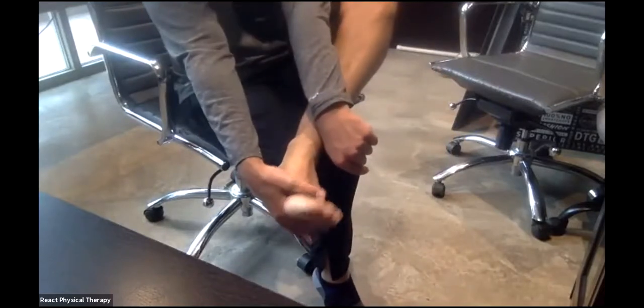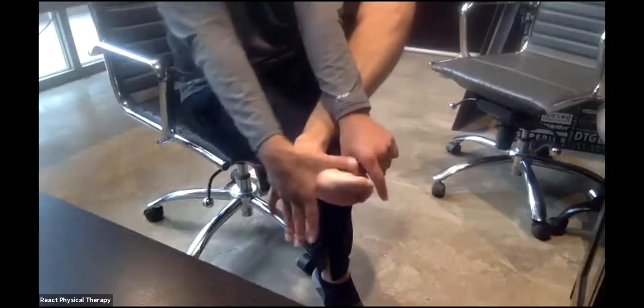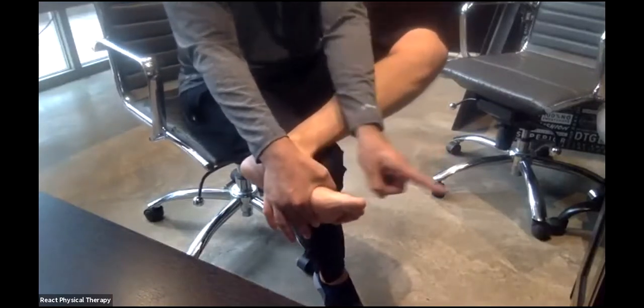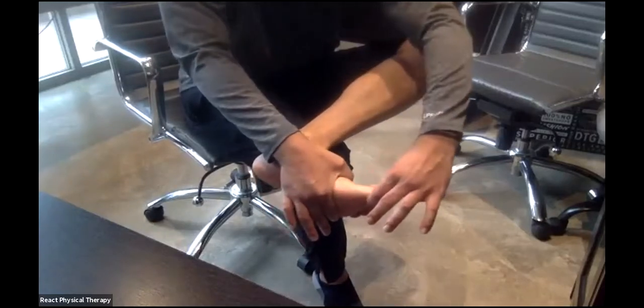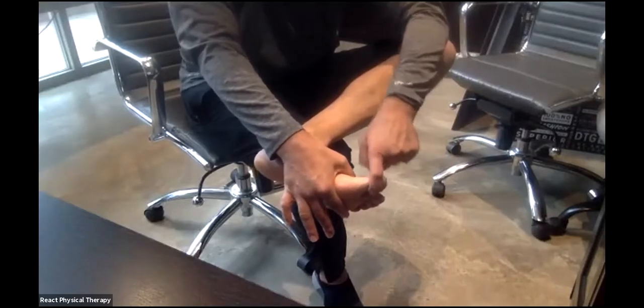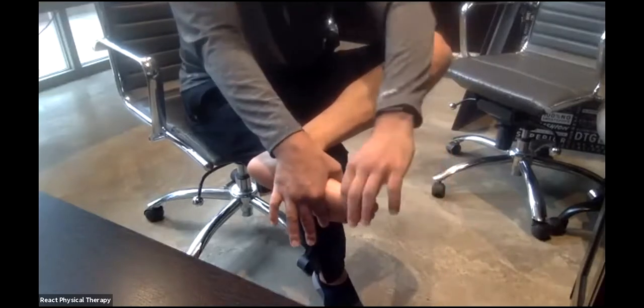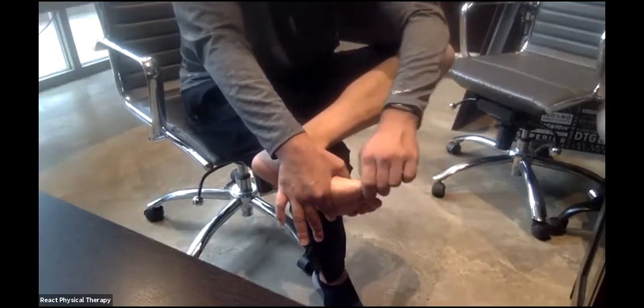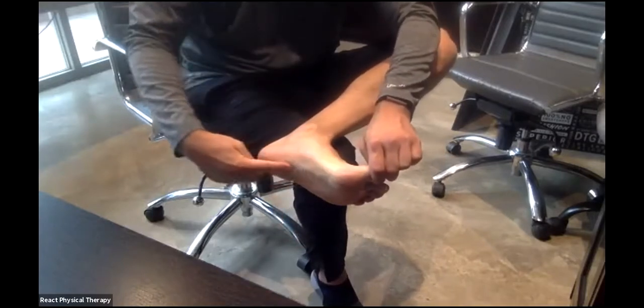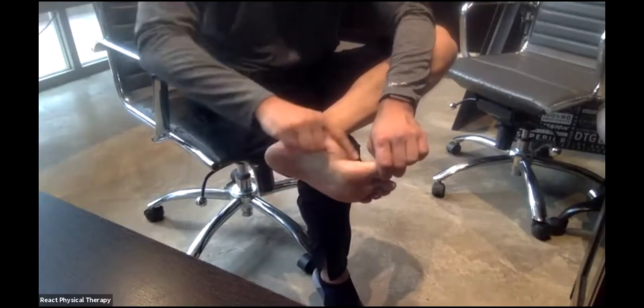So my thumb is on top, kind of where it bends and extends. I'm anchoring here, and then I'm going to take my other hand and distract, which means I'm pulling outward and then bending backwards. So anchor, pull, stretch. This is one that I like. You should feel a nice stretch in here, but also a little bit of pressure here.